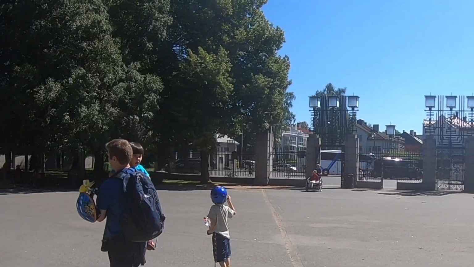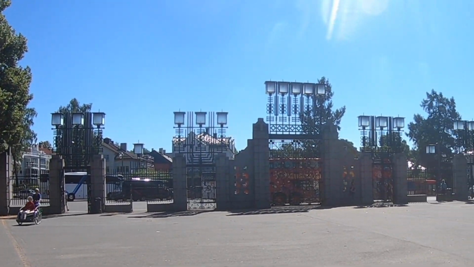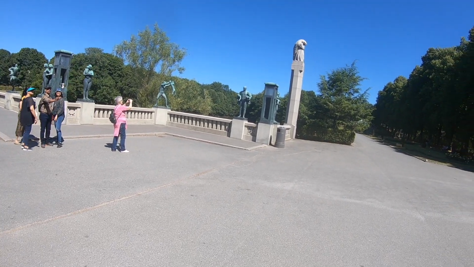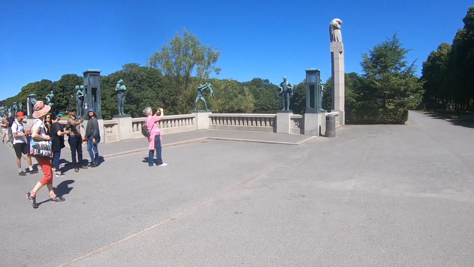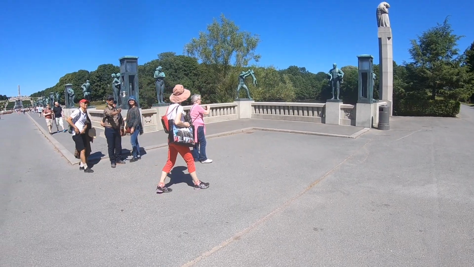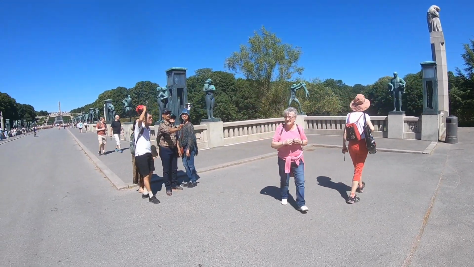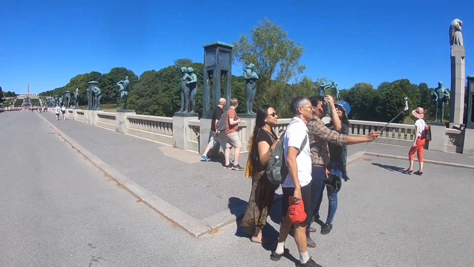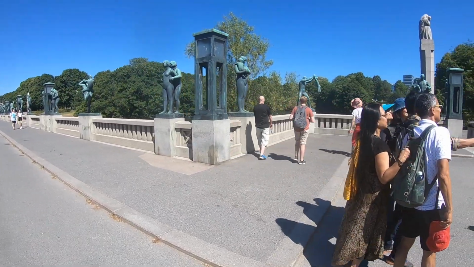We started at the gate, and now we're at the second section called the bridge. And these are predominantly bronzes. I'm going to discuss not so much the history of the Vigeland Sculpture Park and Vigeland himself, but my reaction as an artist, as a sculptor, to the pieces that we're viewing.